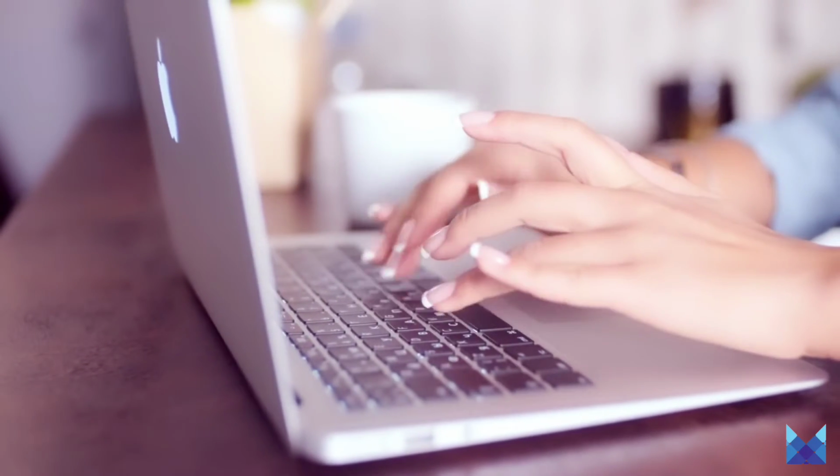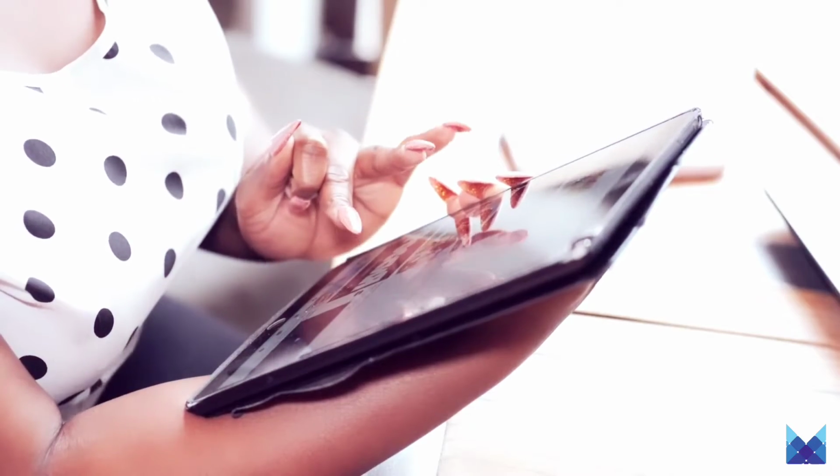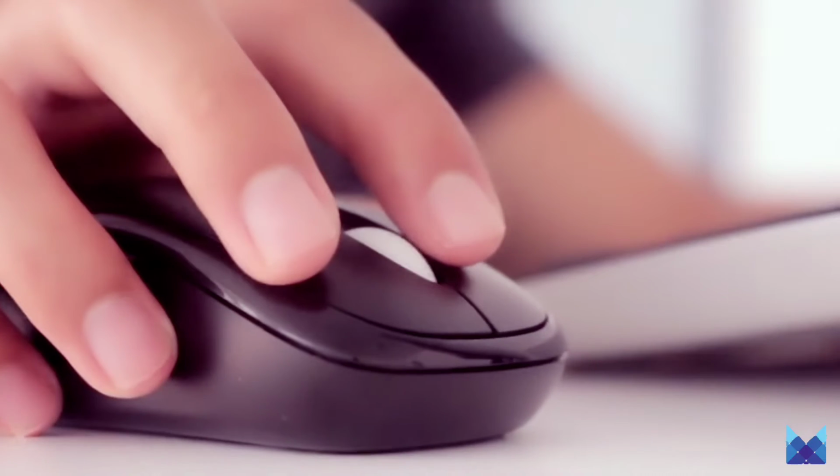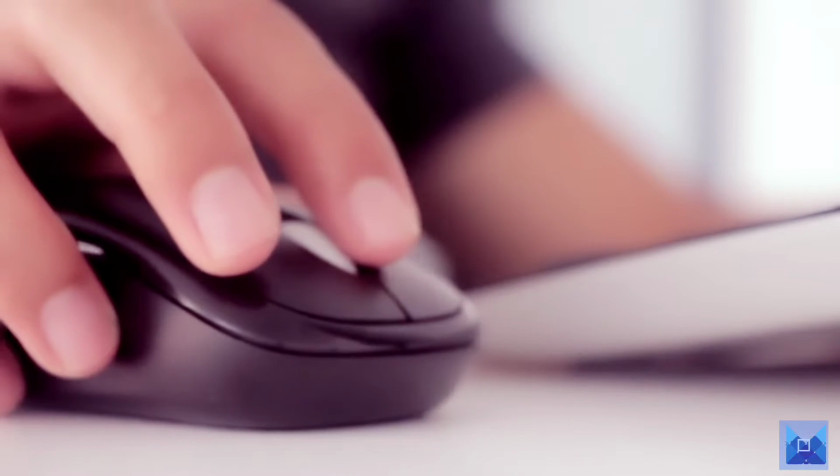To proceed, you'll require a laptop, tablet, computer or a smartphone. Number 2, you'll require access to the internet, and number 3, you'll require to know how to click. If you have those 3, you should be eligible to pull this off.